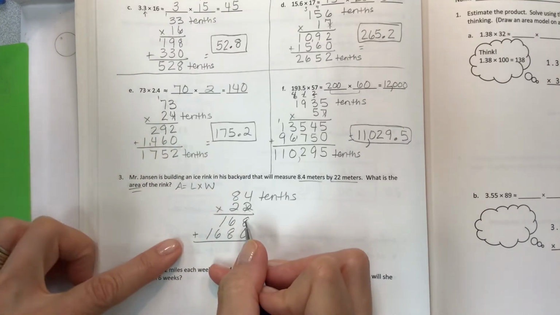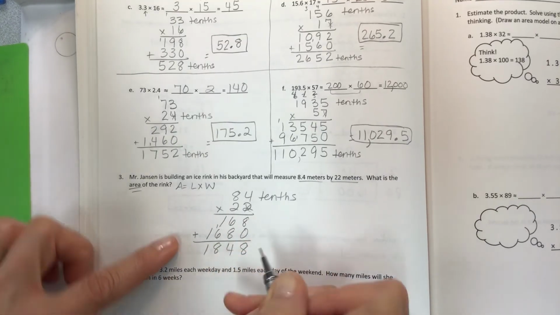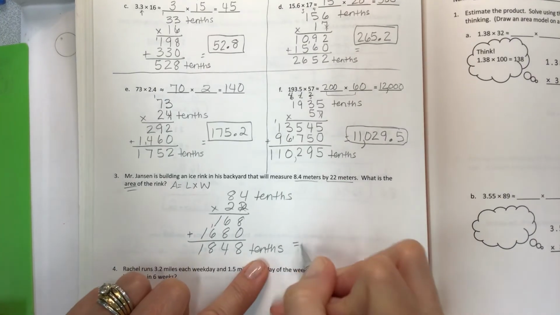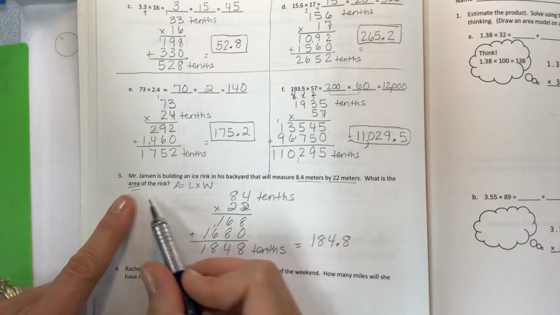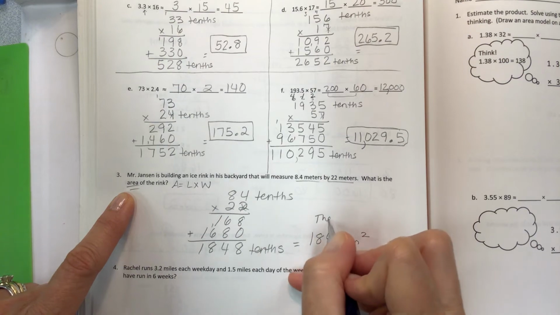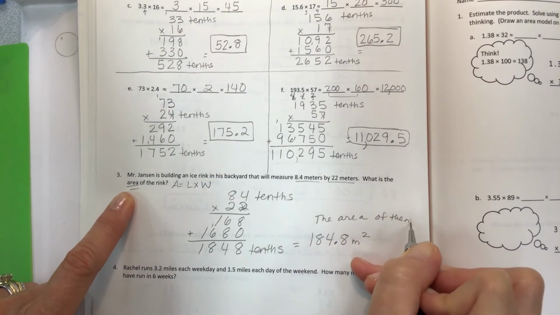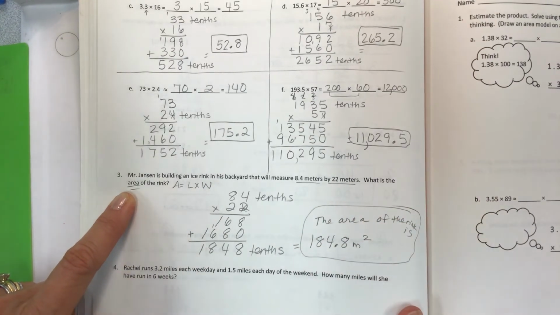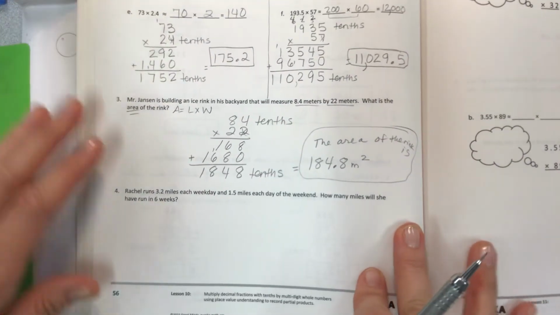Always row 2 shifts over 1. Add 8 and 6, 14. 6, 7, 8, and 1. 1848 tenths, which is 184.8 area meters squared. The area of the rink is 184.8. All right, last one.